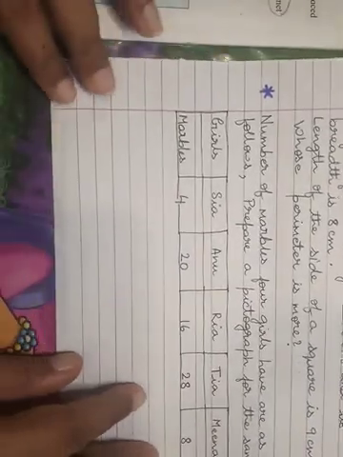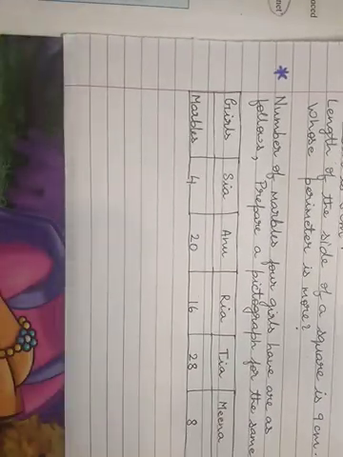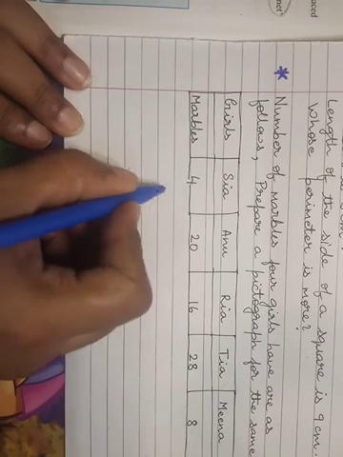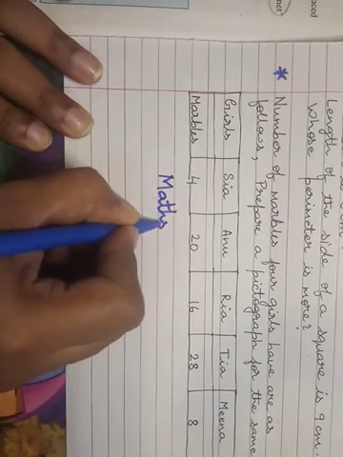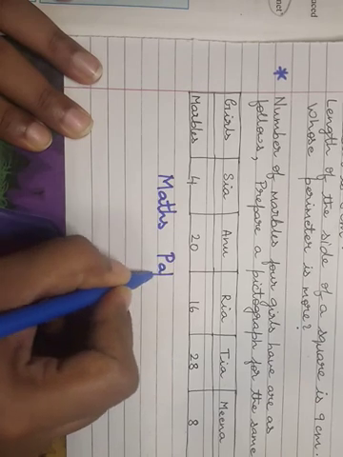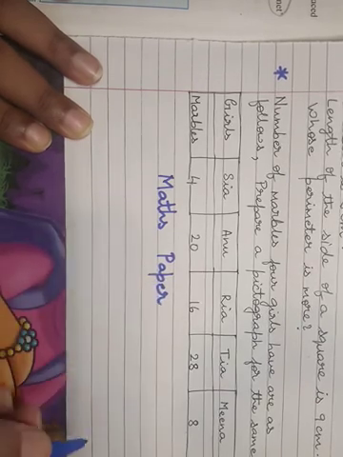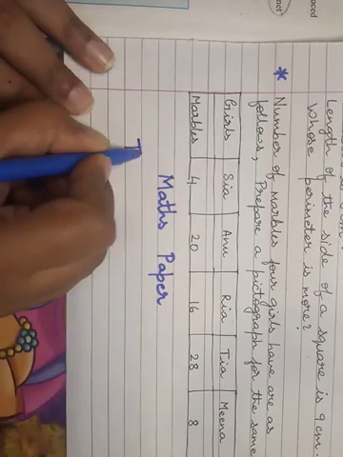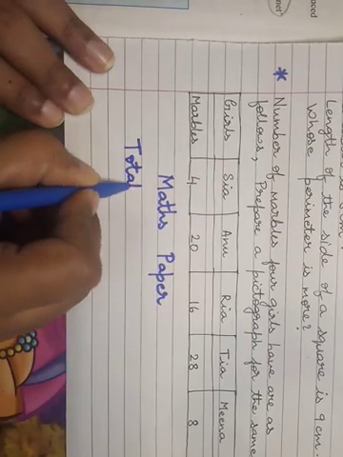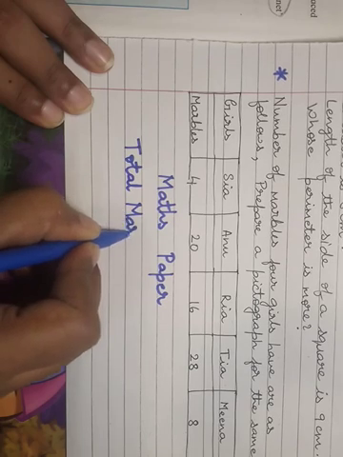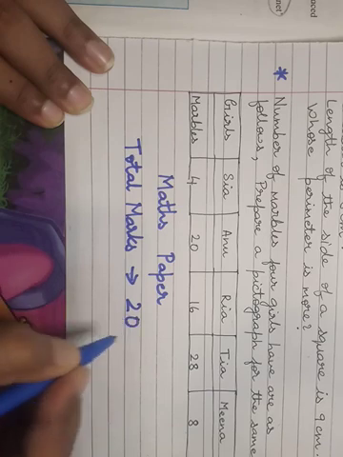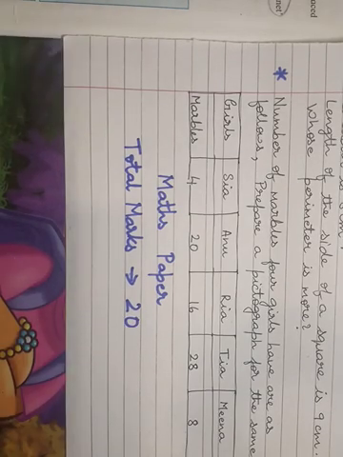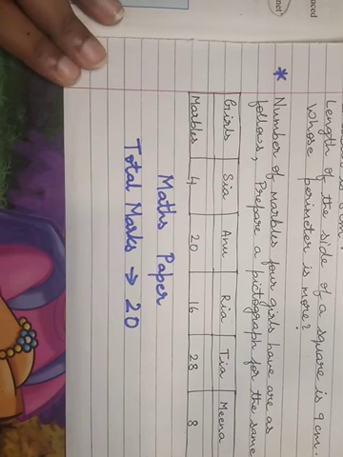Now, I am just writing down your maths paper. So for your maths paper, that is your evaluation. Okay, for your maths paper, the total marks for your maths paper, so that all of you are aware, will be a 20 mark paper. So you will all have 20 mark paper for maths. That is your second unit test evaluation.